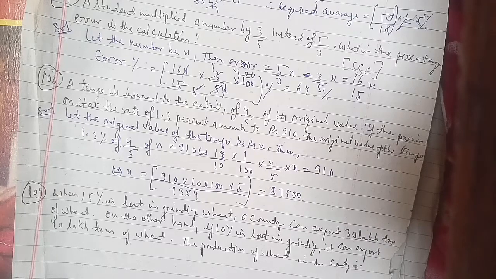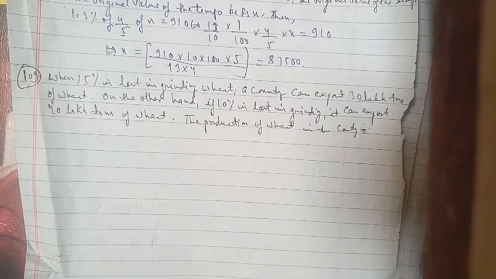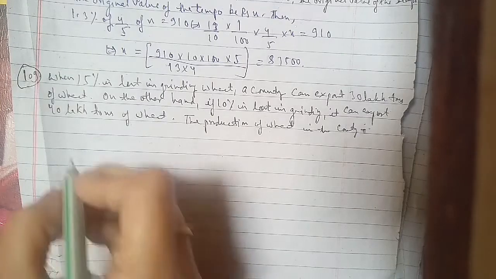Let's find out the solution for the same. So with the same cases we have, as I told you, in the options as well. So we'll go ahead for the same. Let the total production be X lakh tons.